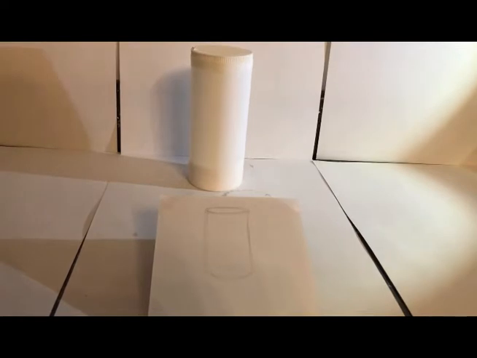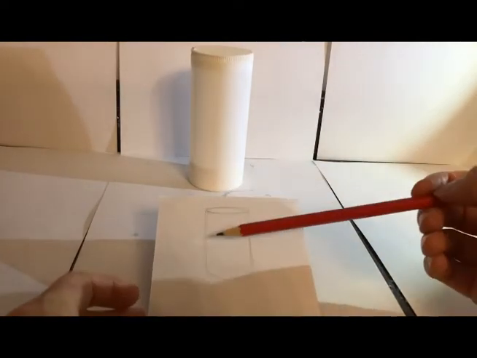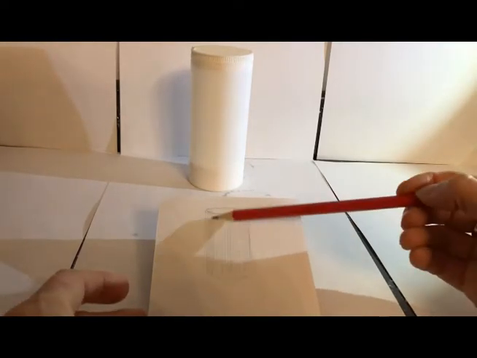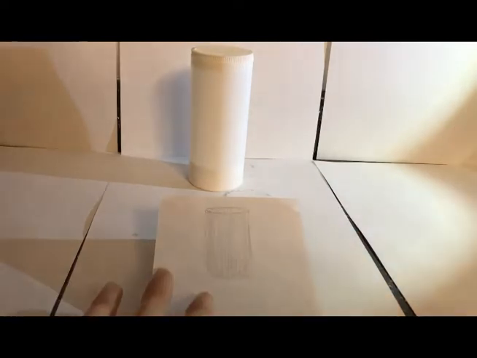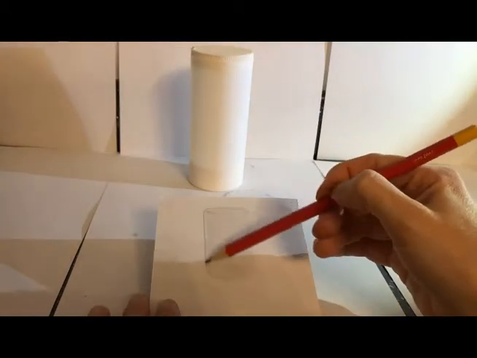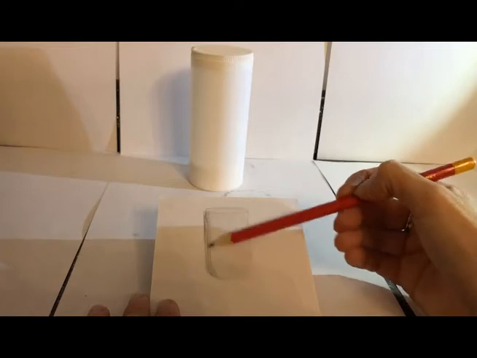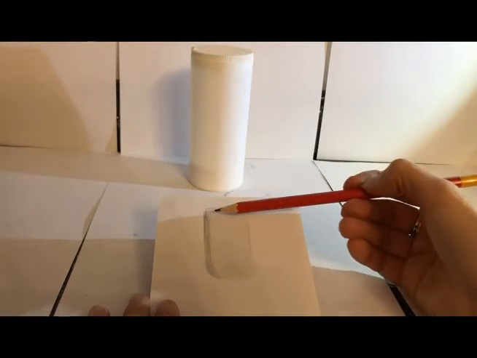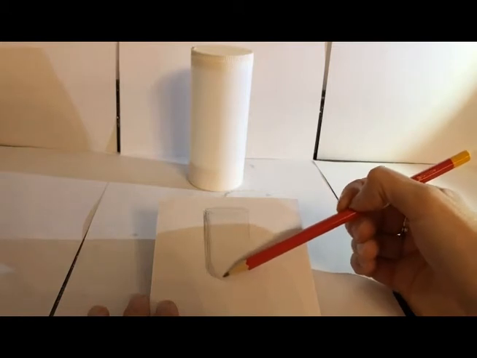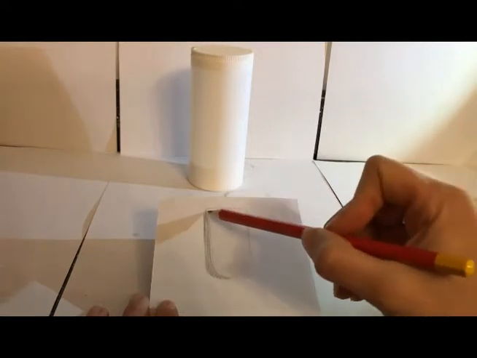So then when we're shading, we're going to start with the light shade all over to start with to describe the solid. Now you'll notice that in this one I'm shading up and down, and then I'm curving just at the bottom just to help the illusion of the curve, and at the top as well.